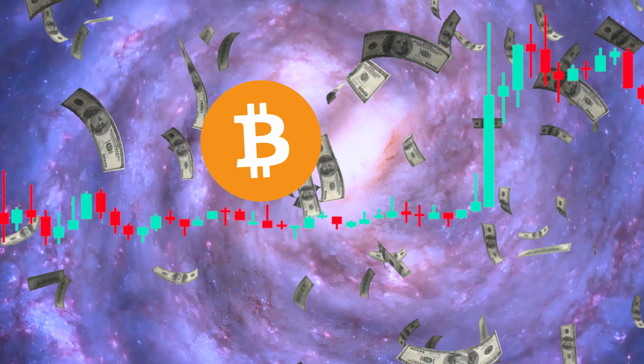Imagine if you had a crystal ball and you could see BTC USDT's future for trading. Well, with this trio of indicators, that's precisely what we're going to be trying to do today.